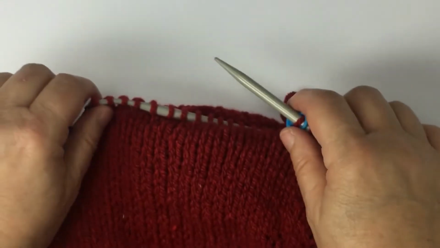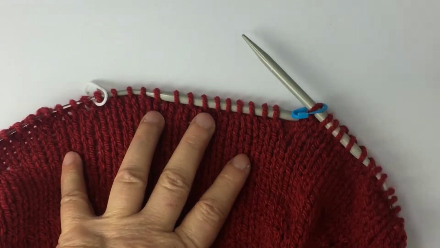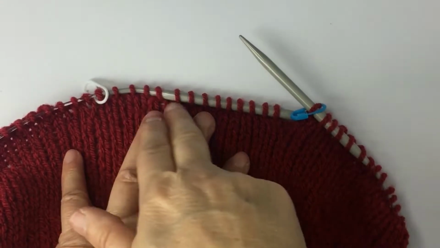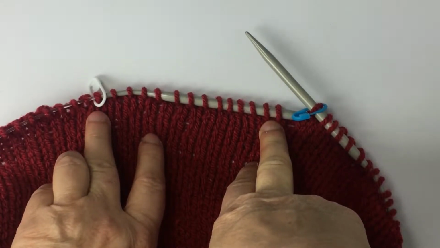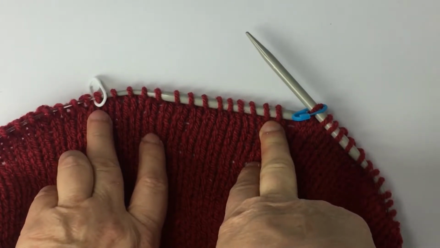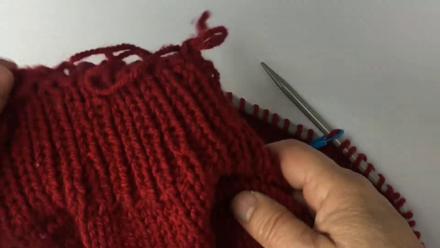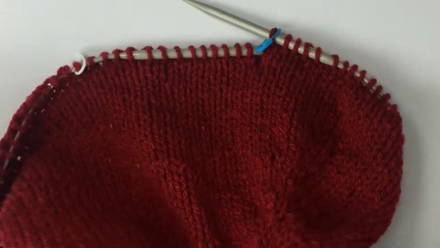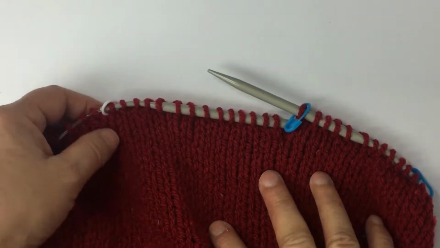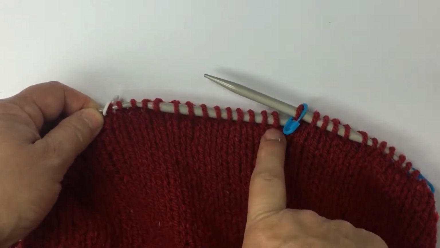There are several ways in order to create the leg opening for a dog sweater. One way is to just bind off these stitches that you need for the opening, as we would work a buttonhole. And when you knit a few more rounds, then you cast on new stitches, as we did here, if you remember, in order to create the leash opening.